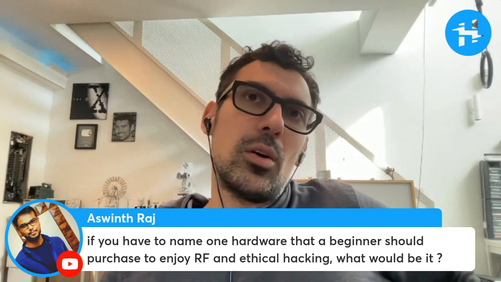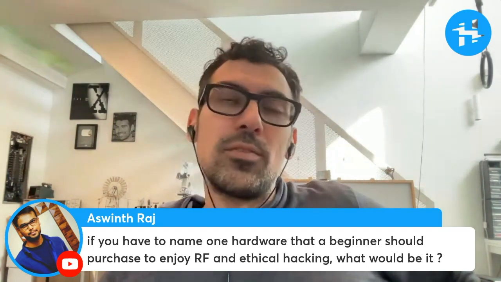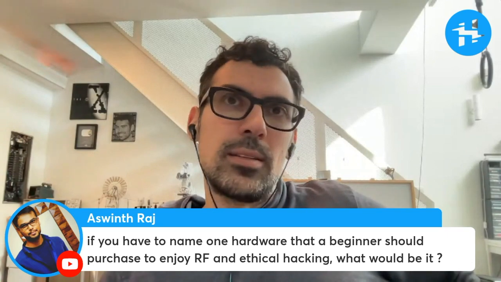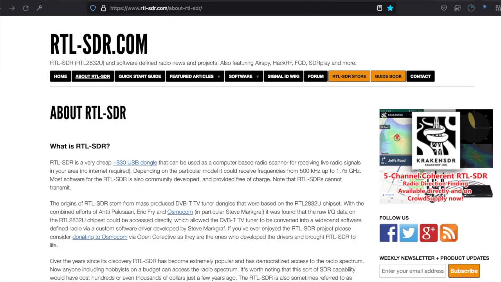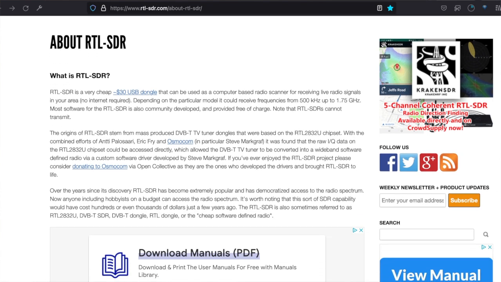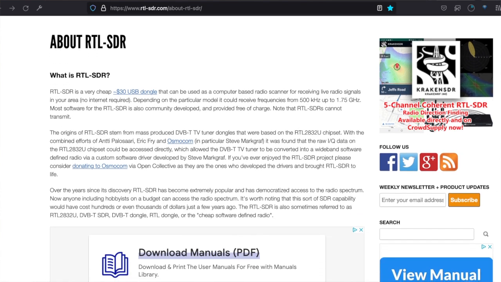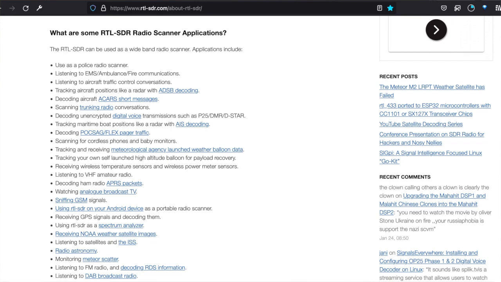Now, if you don't want to invest a few $100s up front, then you can get something like a $10 or $20 US software-defined radio called RTL-SDR. So these are really cool. These are actually made for, back when we had analog air TV, these were made for that.